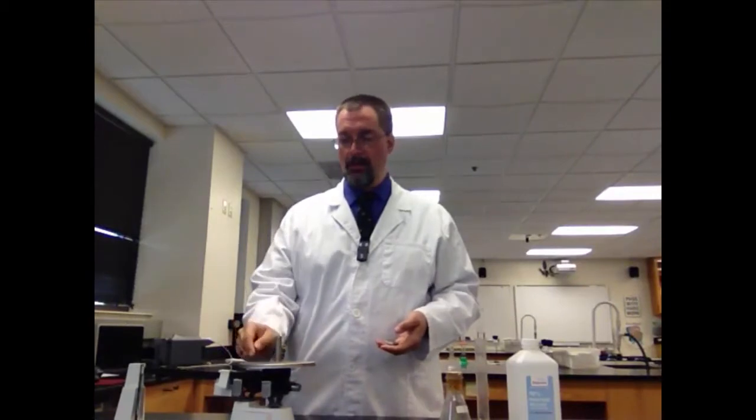The process is find the mass using the triple beam balance. You know how to do that. Put the cylinder on the balance, move the sliders until it balances, read carefully, making sure that you do that last digit estimation, and record your mass. You'll do the mass of all three pieces of metal.